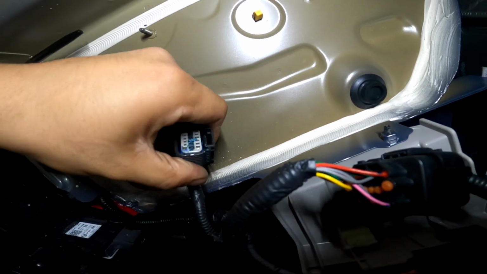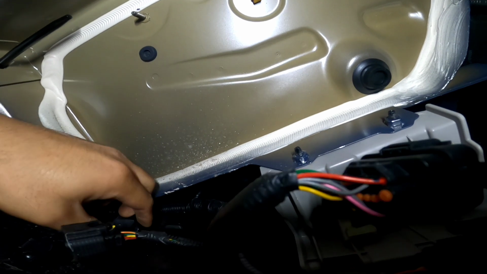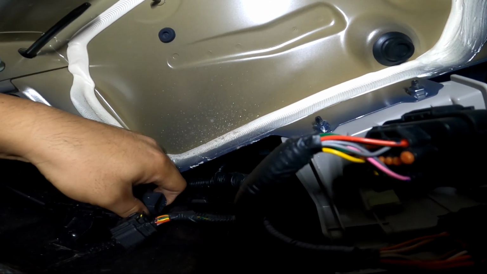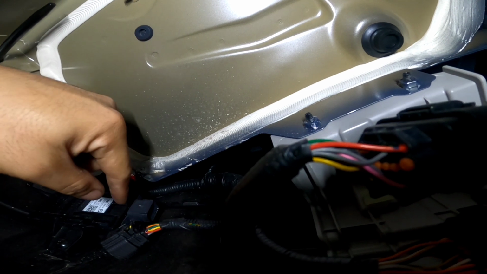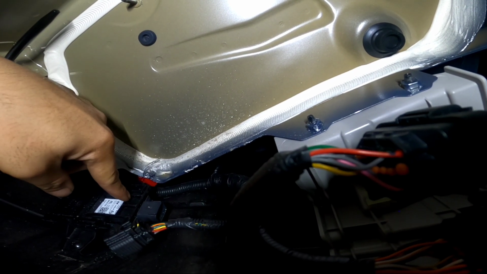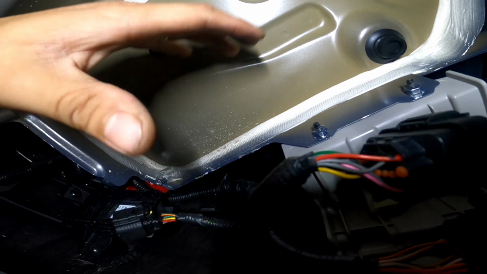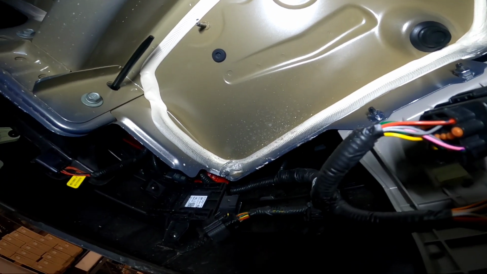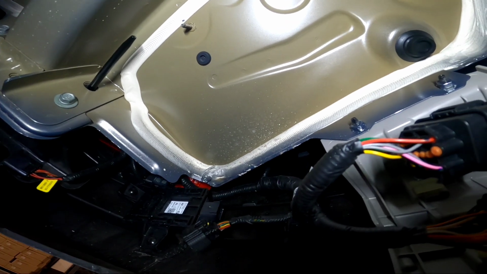I'm gonna call for the harness on this one, and I wonder if this corner radar is corroded there too, but most likely it is. So I'm gonna call for our extension harness for the bumper area. And what else? Let me just double check the other side to see if it's gonna be the same too.